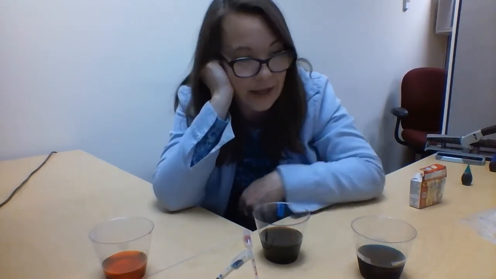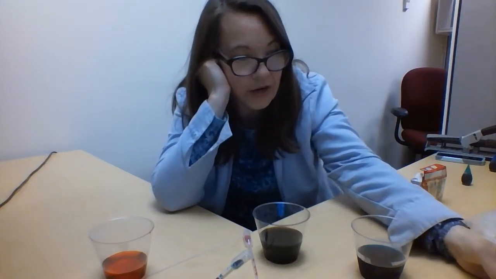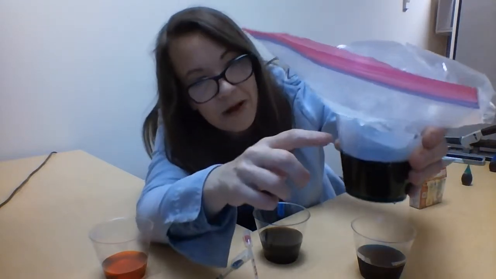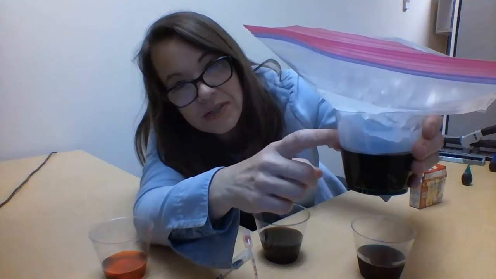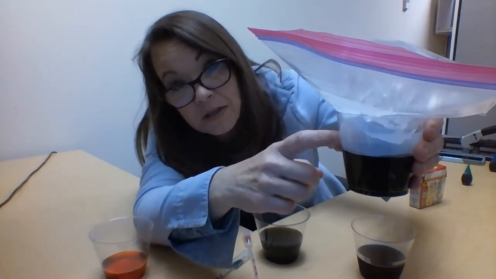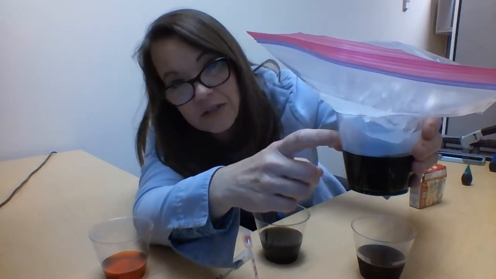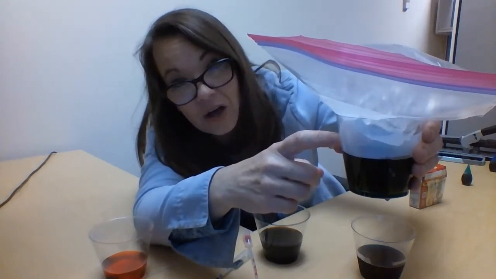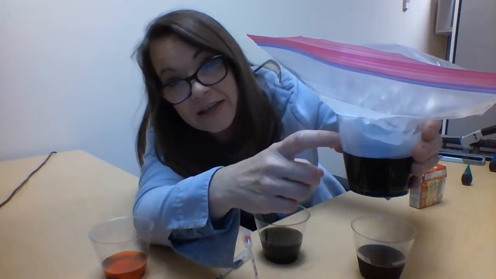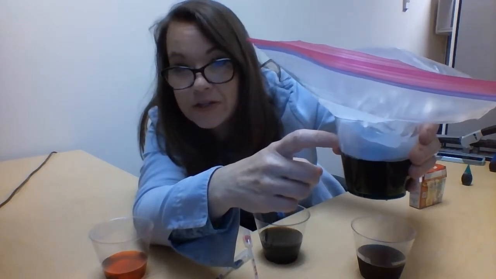And I hope that you have a lot of fun making all of these fronts and air masses and clouds. If you look right here at the bottom of this bag, can you see the water droplets forming? That's where the condensation is forming, and we are getting a cloud inside the cup. And that's part of the water cycle.